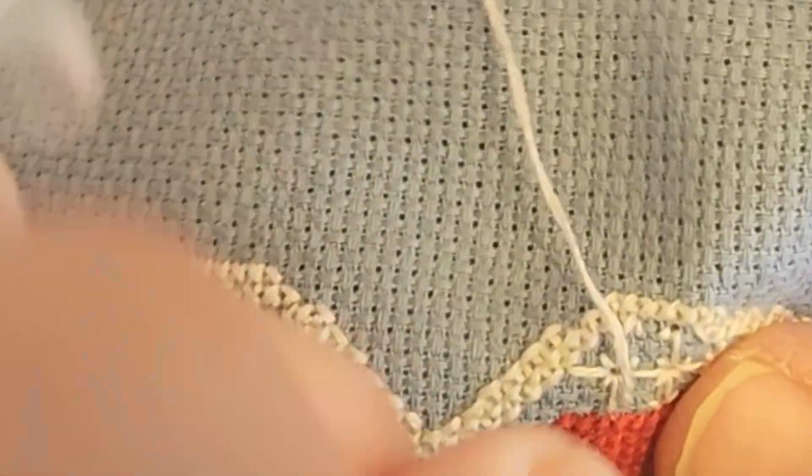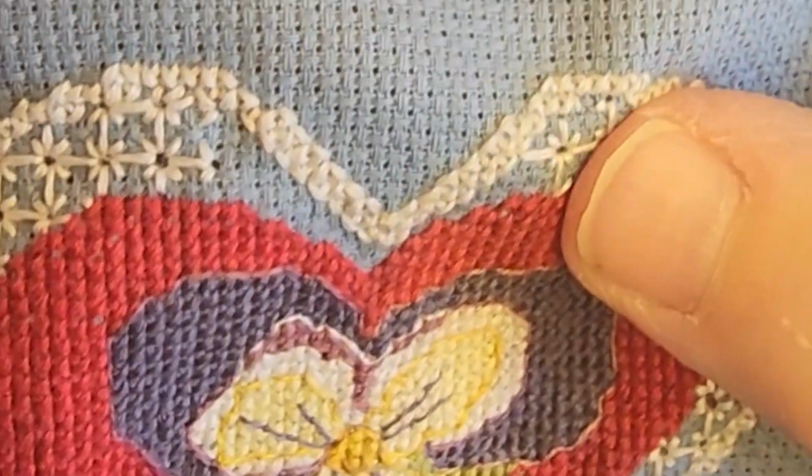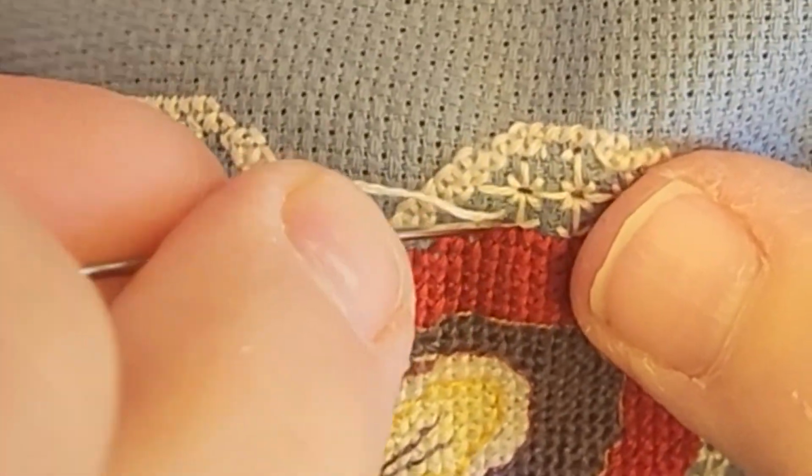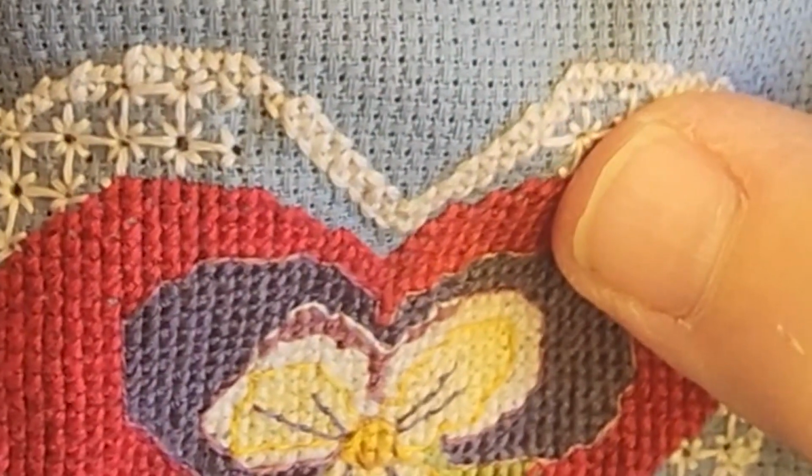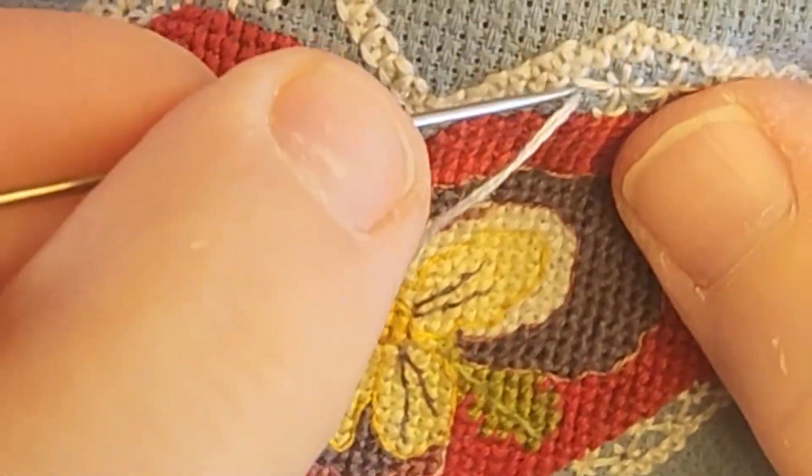And then I still need another one here. And here. Okay, and then here would be the start of one.